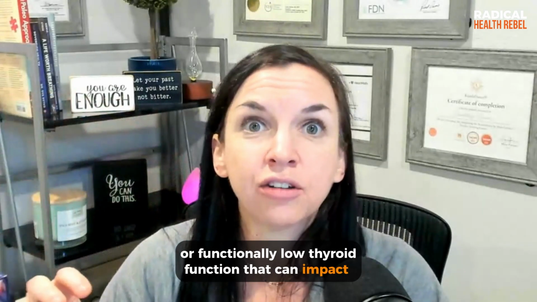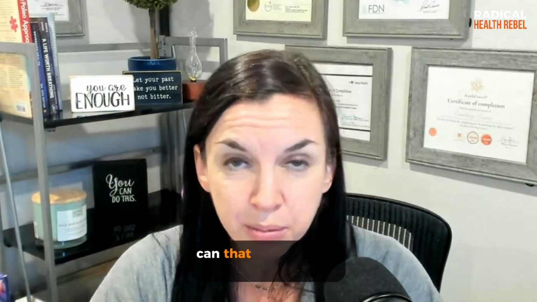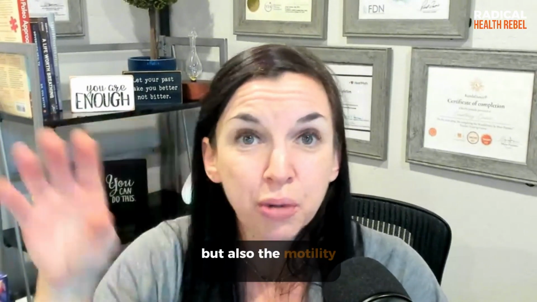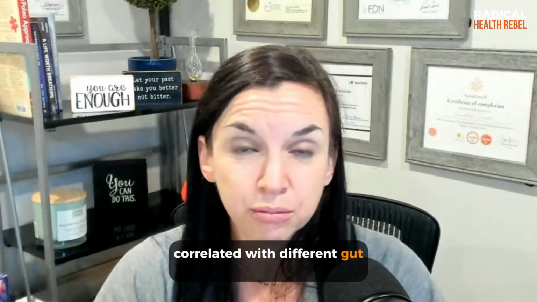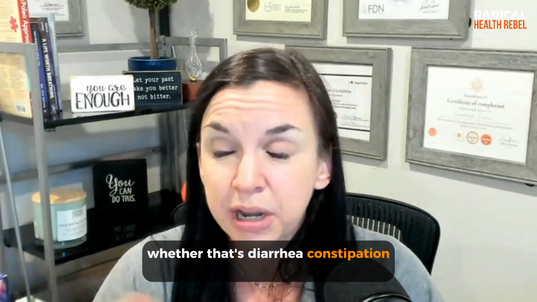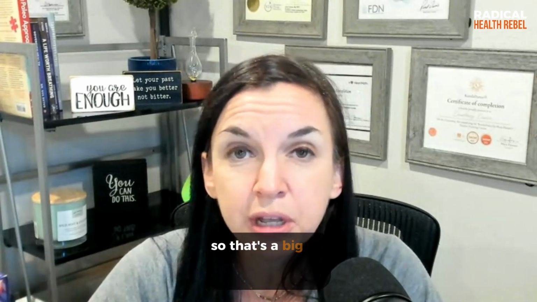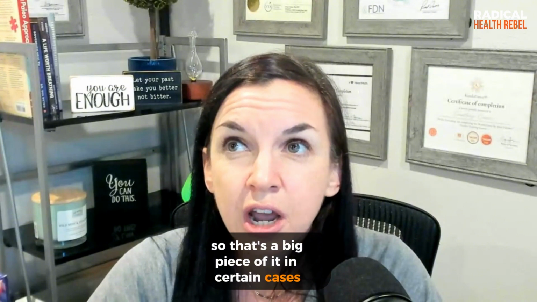That can impact not only how well a person can make digestive fluids like stomach acid and enzymes, but also the motility through the gut, which could be directly correlated with different gut symptoms, whether that's diarrhea or constipation, right? So that's a big piece of it in certain cases. Other testing I will sometimes do will look at.